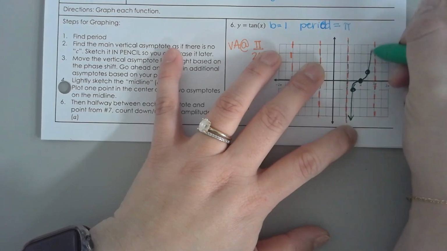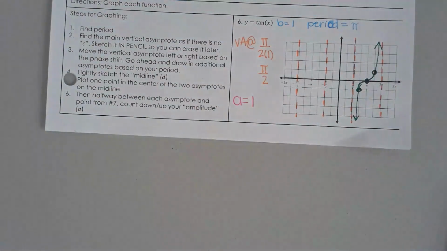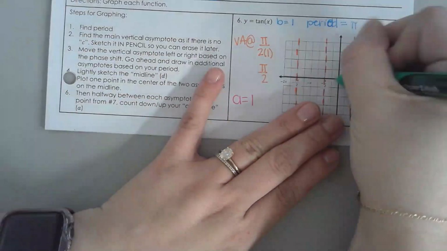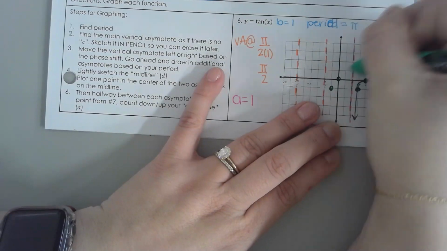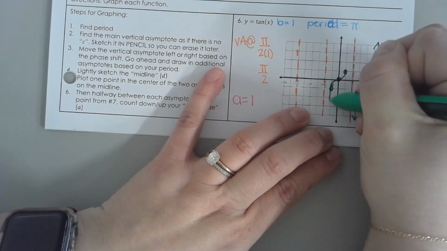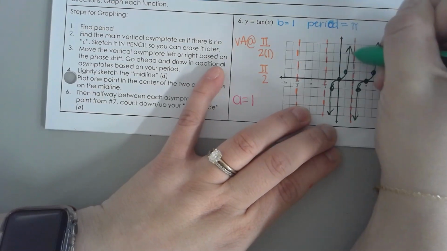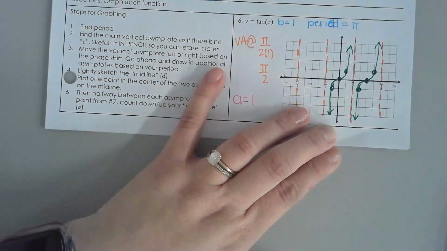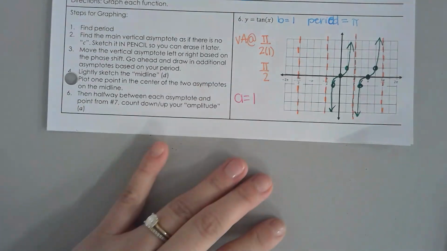And I always have trouble drawing them. It wiggles in the middle. And then you're going to repeat that between every vertical asymptote. For some reason, it's easier for me to draw in the little wiggle in the middle and then do the other parts.